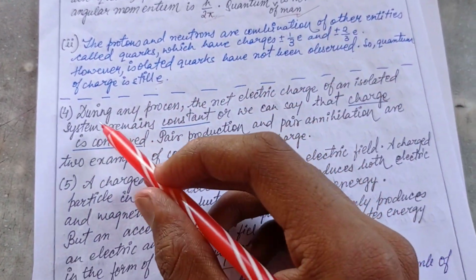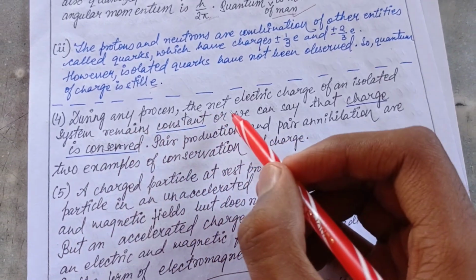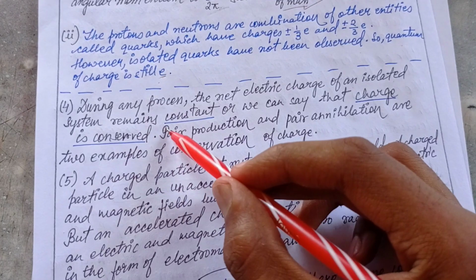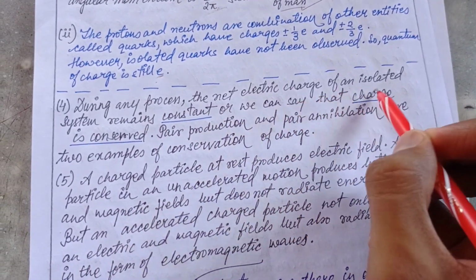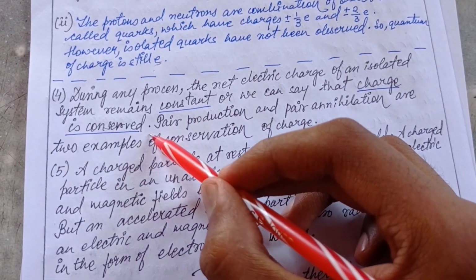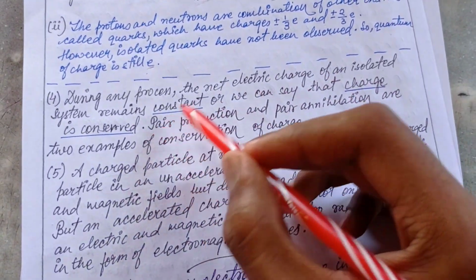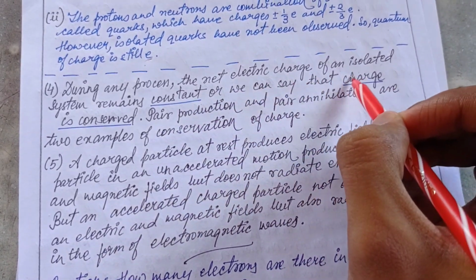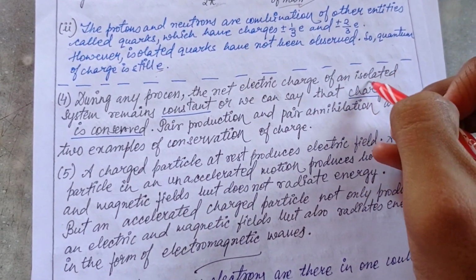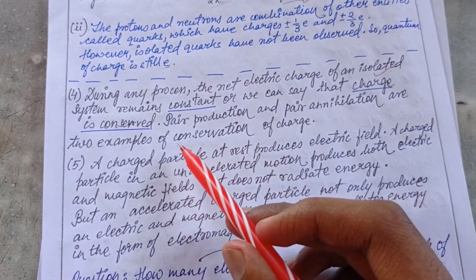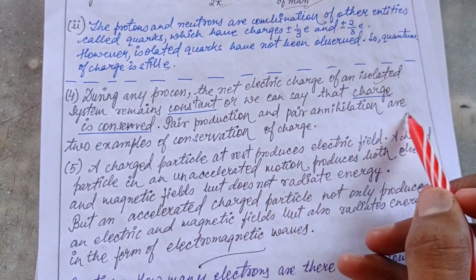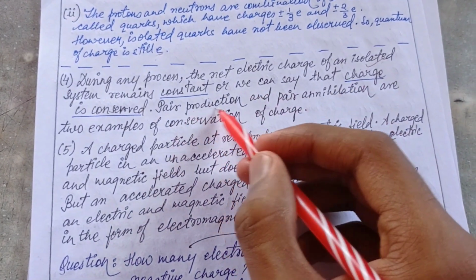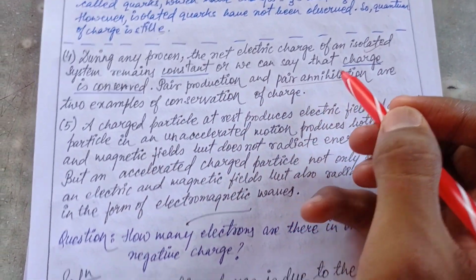Now the fourth point. During any process, the net electric charge of an isolated system remains constant, or we can say that the charge is conserved. The net electric charge of an isolated system remains constant. Pair production and pair annihilation are two examples of conservation of charge.